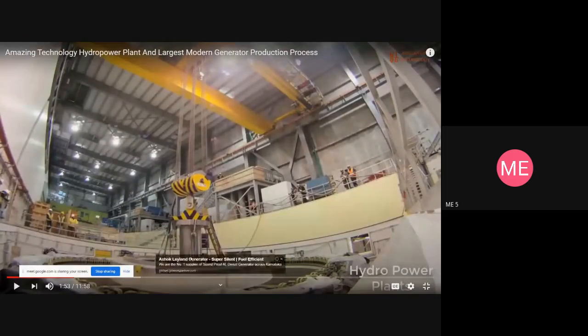See what plant they are installing. Now they are installing the Kaplan turbine. Okay, installation is okay, but once it is installed, the working principle, where the water comes and where it is discharging, is the same for Kaplan as well as Francis. In the Kaplan turbine, there will be 4 to 6 blades, but in Francis, there will be 12 to 16 blades.